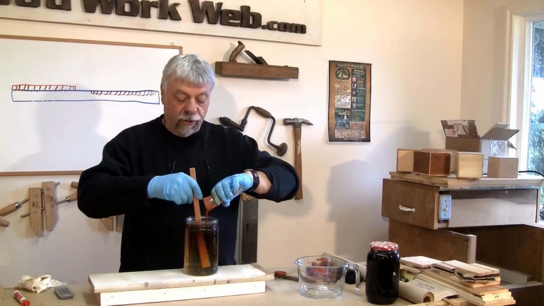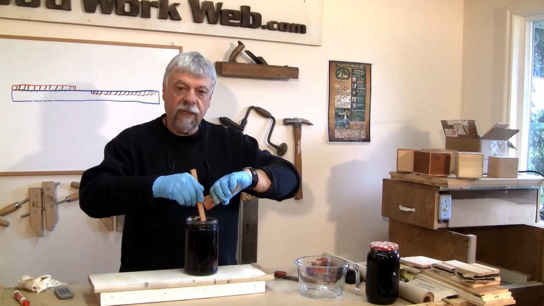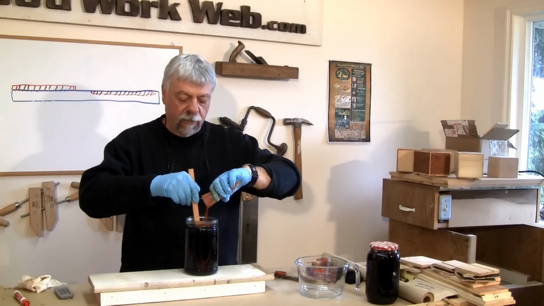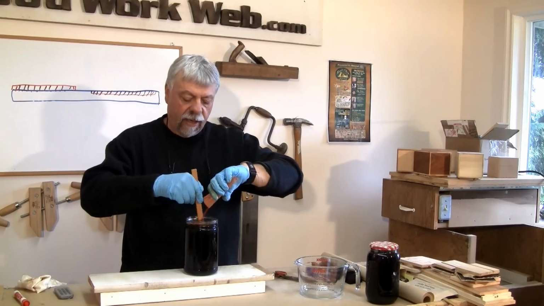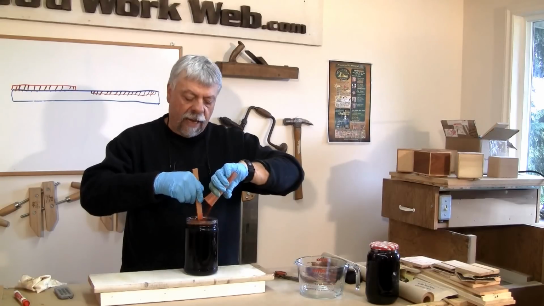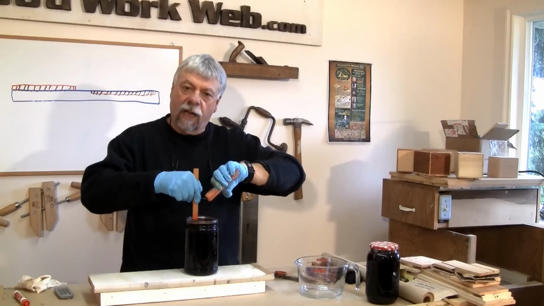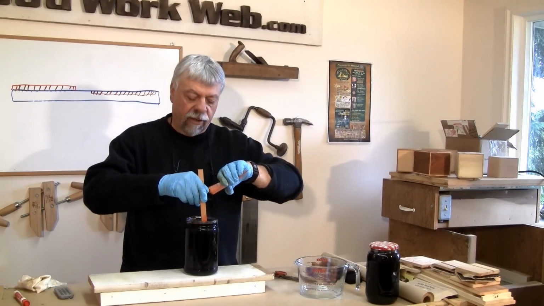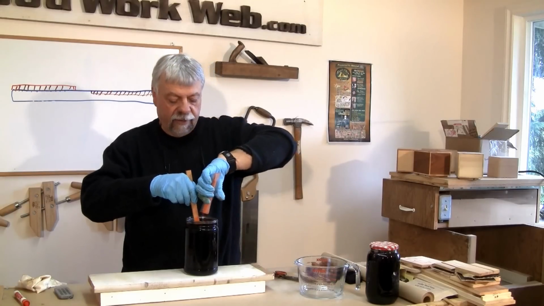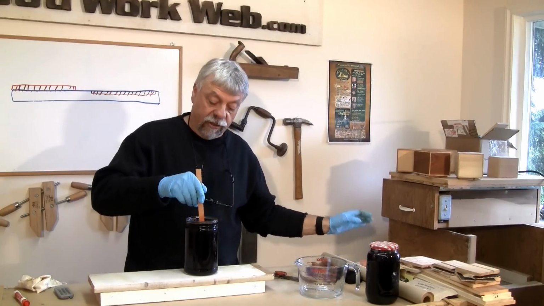Now one of the things you'll notice when you're mixing it is it doesn't have the same look as a stain, it actually has a transparent look. Even when you have it all mixed up, depending on the color, now this is a little bit of a darker color, but even on a lighter color, you can actually see right through the glass jar.